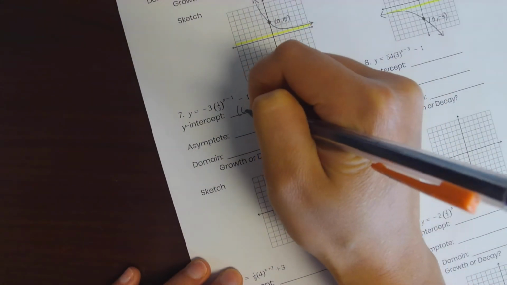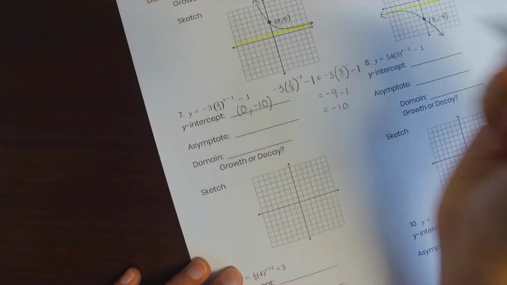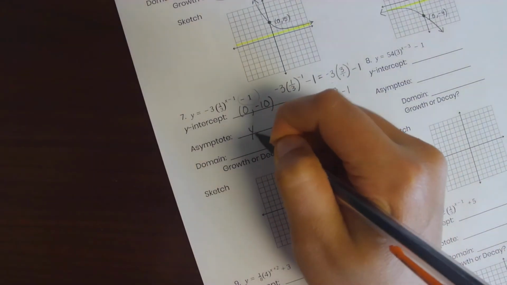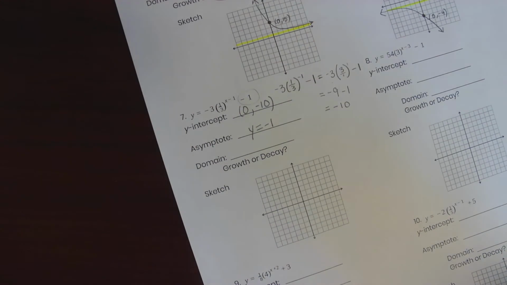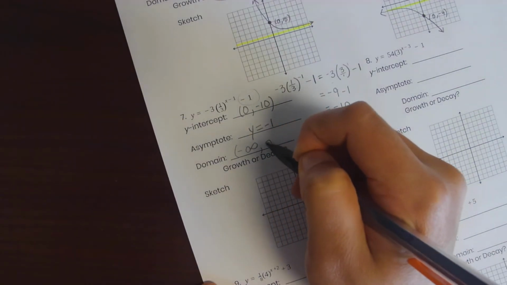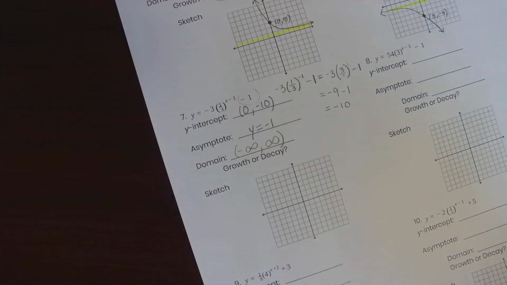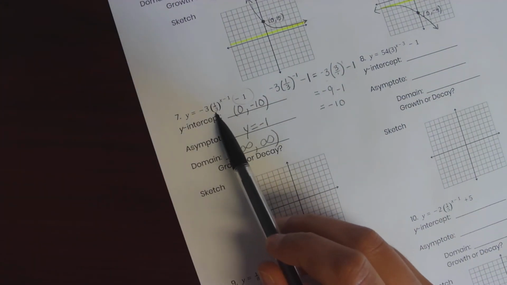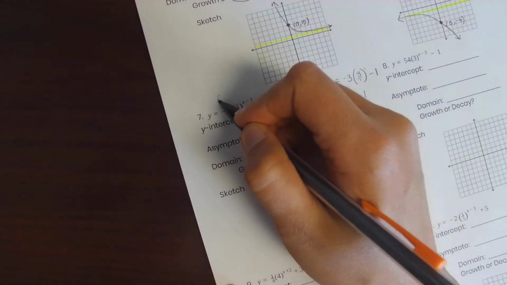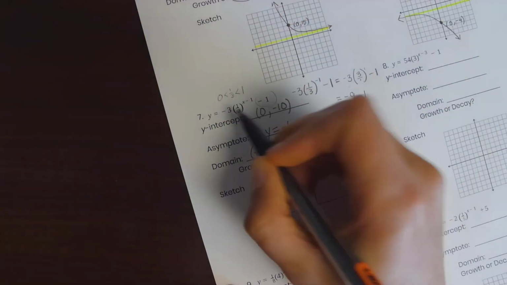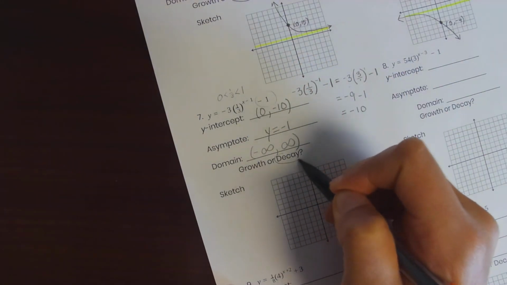So my y-intercept is 0, -10. My asymptote is going to be this number here, so y equals -1. And then the domain is the same thing again. Okay, so here is it growth or decay? So this number, 1/3, it's going to be greater than 0, but less than 1. So that would be decay.